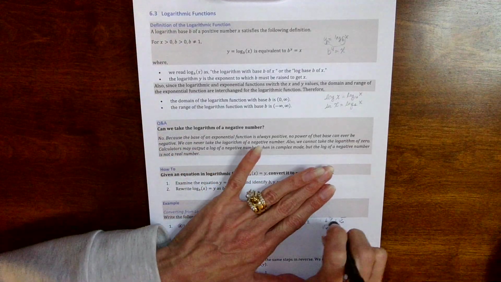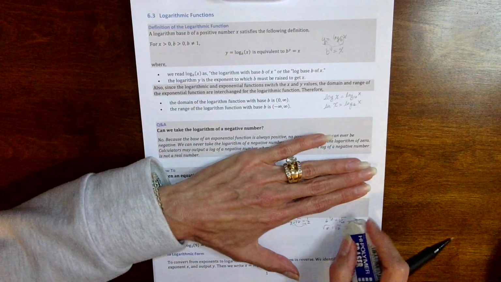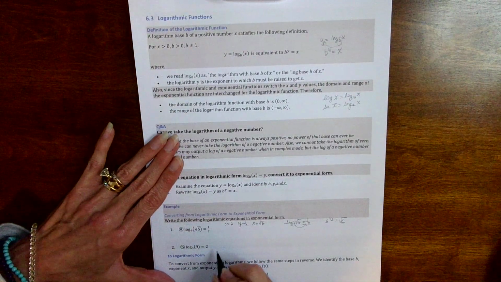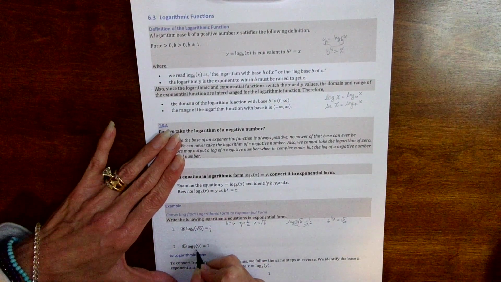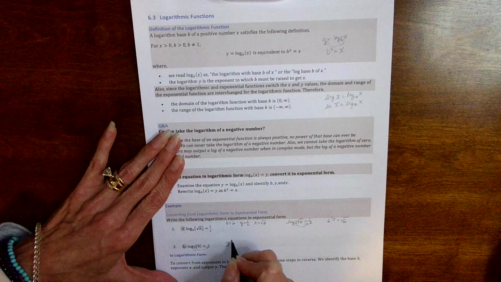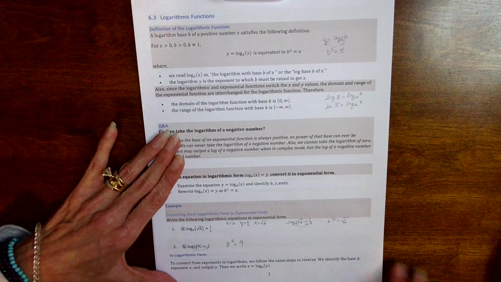But I took it too far. They just want you to have that. So here, I think about this, bumping this up as an exponent, and I get 3 squared is equal to 9.